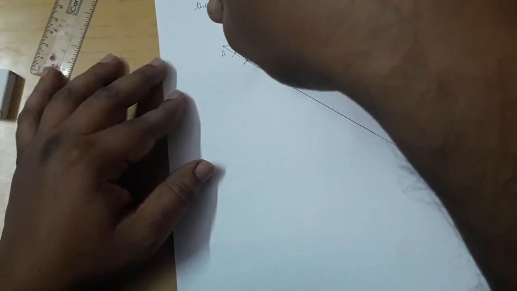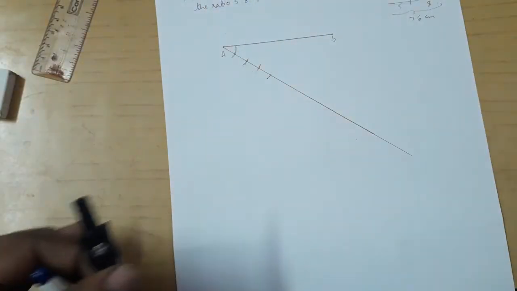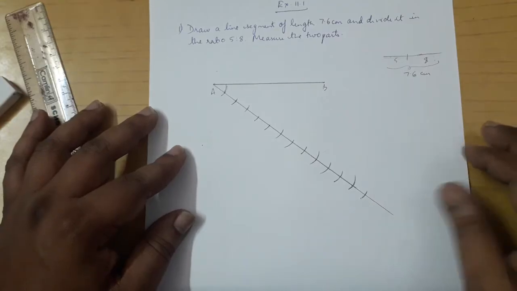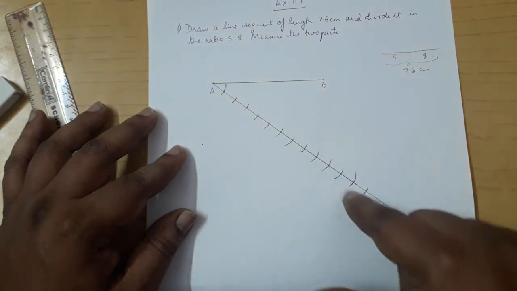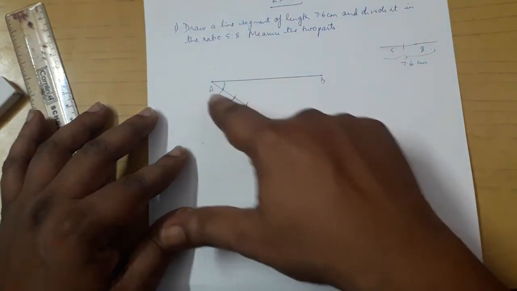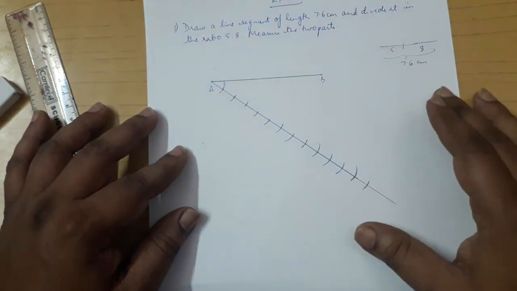So wherever the arc cuts the previous line, that becomes my new one here. So something like this way. Okay, I've constructed over here 13 arcs, which means I've cut this line into 13 parts.